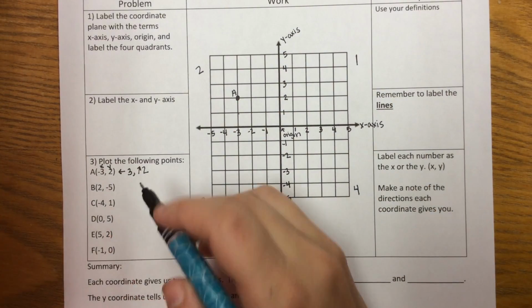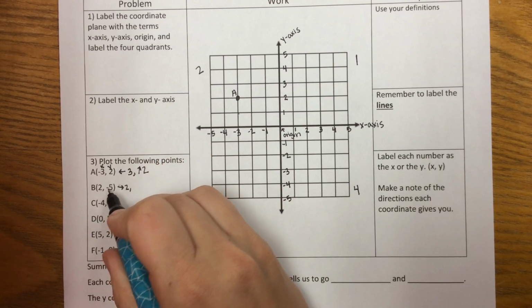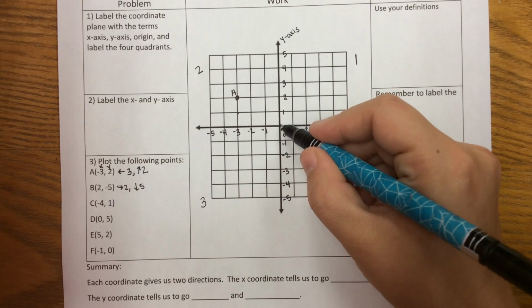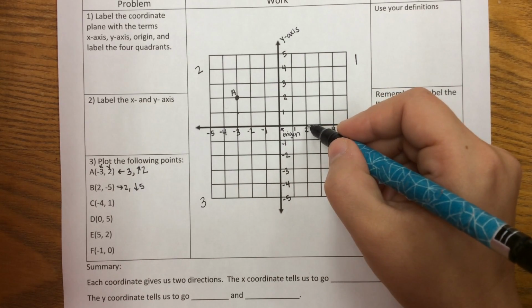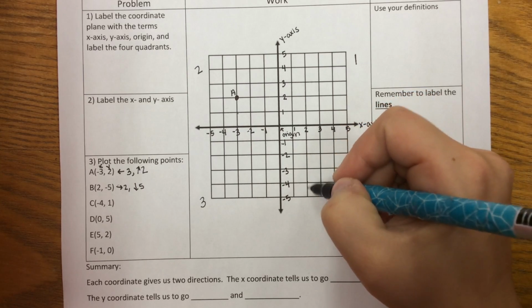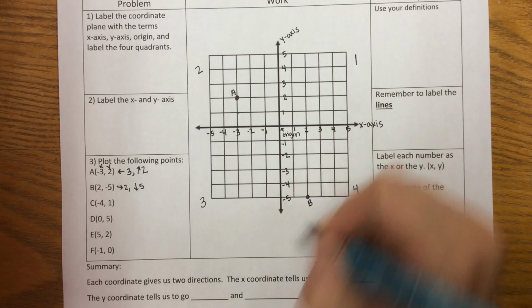Okay, 2, -5. So that's going to tell us to go right 2, because that's positive. And then -5 tells us to go down 5. So I'm going to start at the origin, and I'm going to go right 1, 2, positive 2, down 5. 1, 2, 3, 4, 5. When I put a point there, I'm going to label it. So this is B.